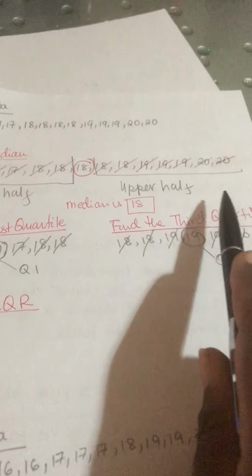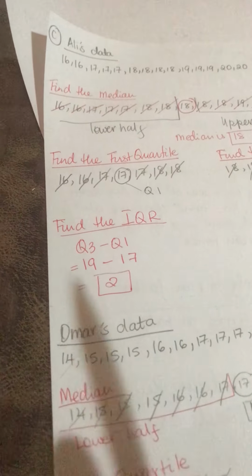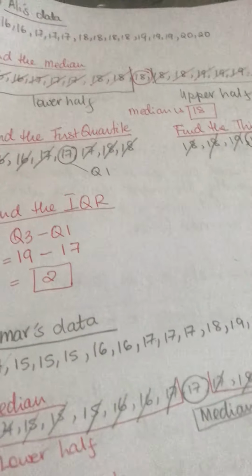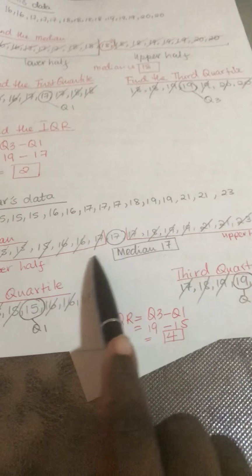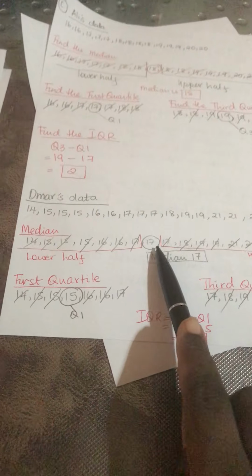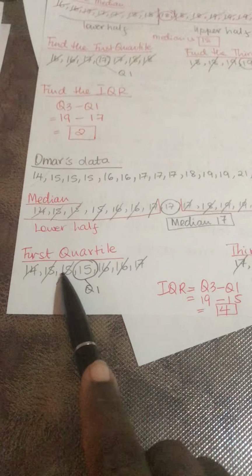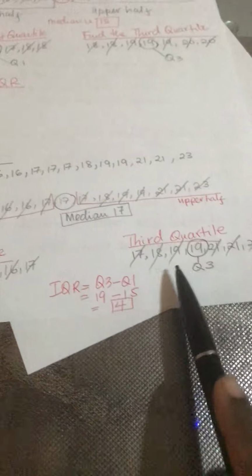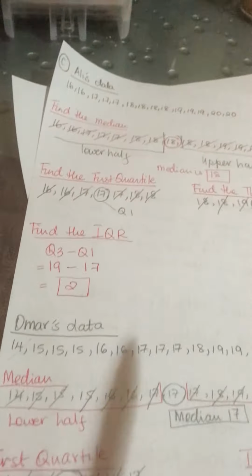That's Ali's data. I found the median of Ali's data. I found the IQR of Ali's data. I got 2. I did the same thing for Omar. So this is Omar's data. I found the median. Okay. Then I found the median of my lower half, which is my first quartile. And here is my IQR. Okay. I did the third quartile, first quartile, like that. All right, what do we do next?